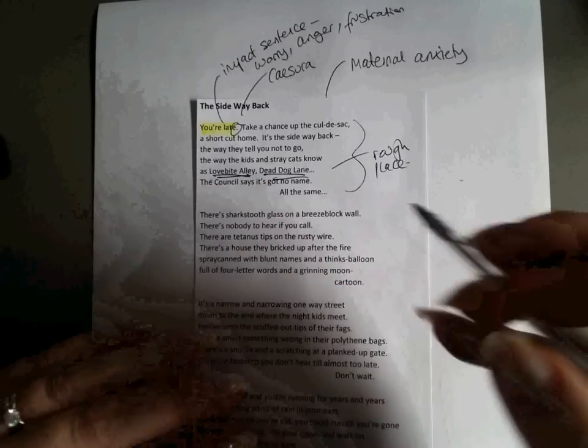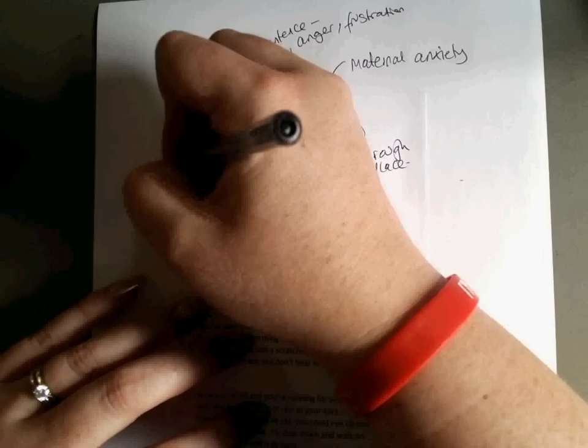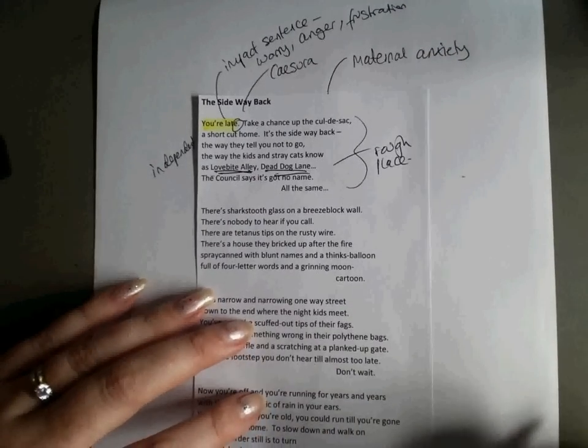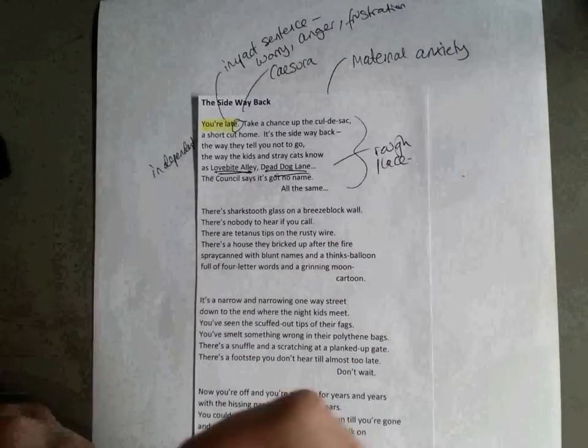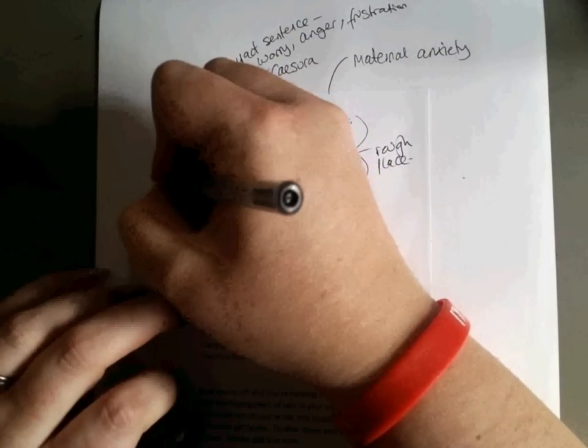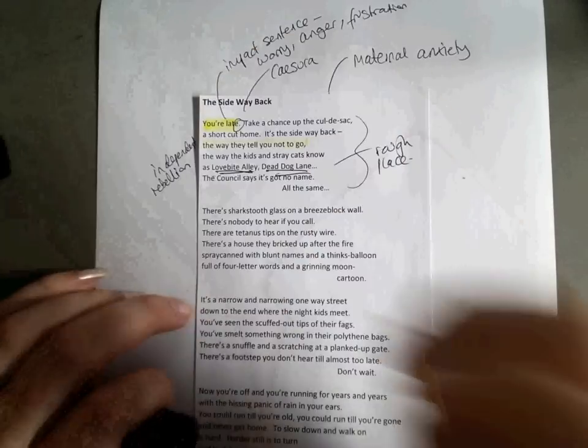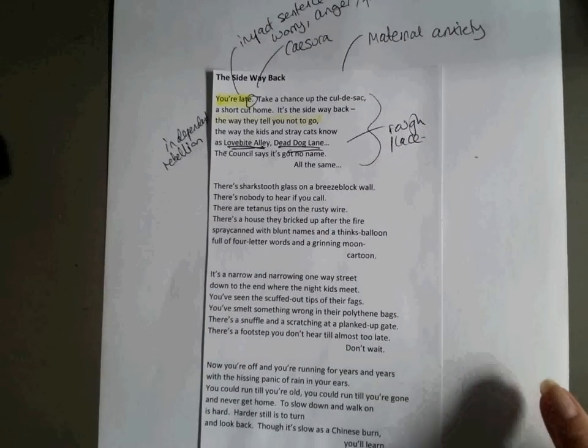But we see that this mother's child is becoming increasingly independent. They are going the way they tell you not to go. So we get a sense of rebellion, which I'm sure none of you watching could relate to, but still.